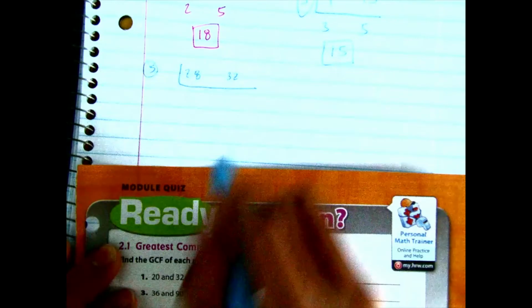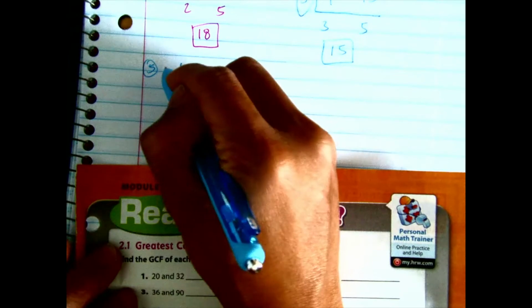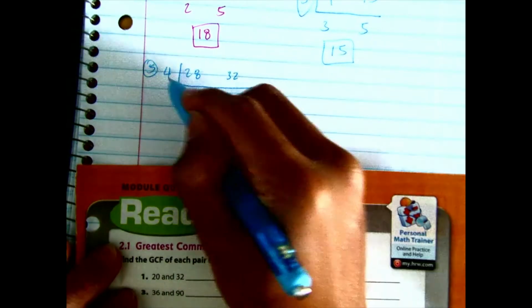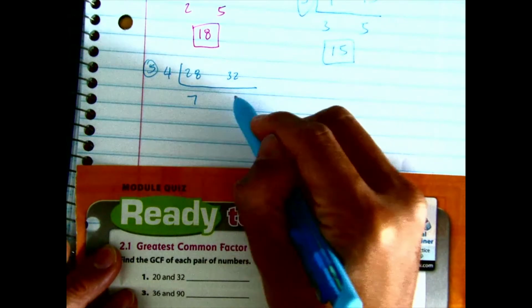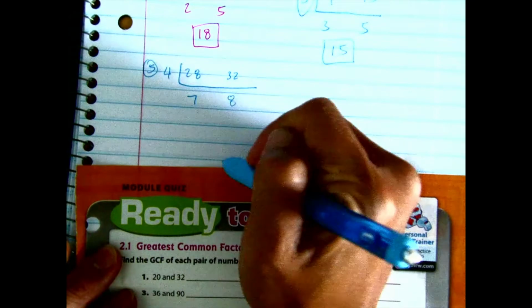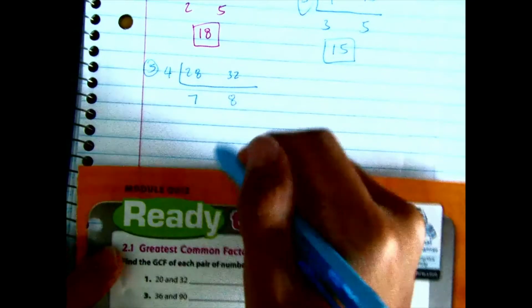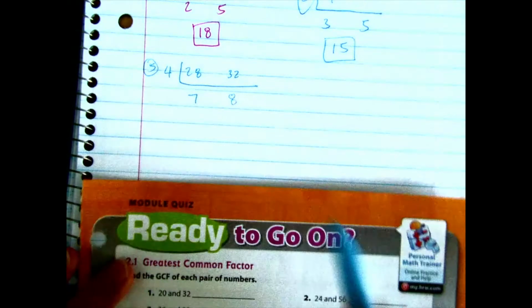And then, well, they're both even. Actually, you know what? I'm pretty good with my multiplication tables. 4 goes into both of them. 4 goes into 28 7 times, and 4 goes into 32 8 times. Look at that. And there's nothing I can divide both 7 and 8 by. That just tells us how many girls and boys are in each group. 7 girls and 8 boys, but that's not what the question is.